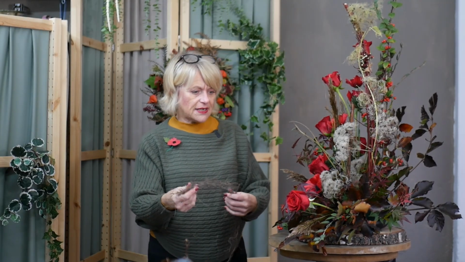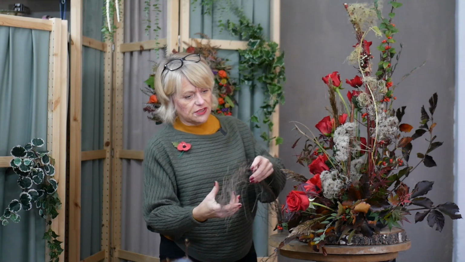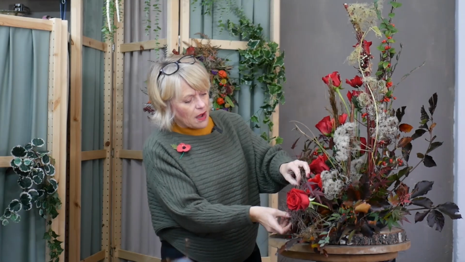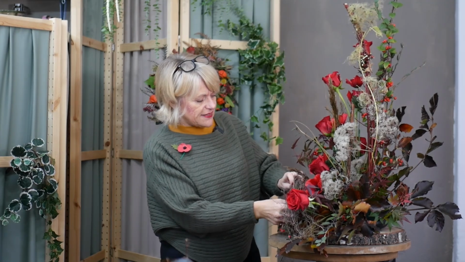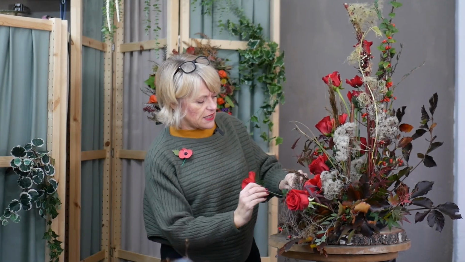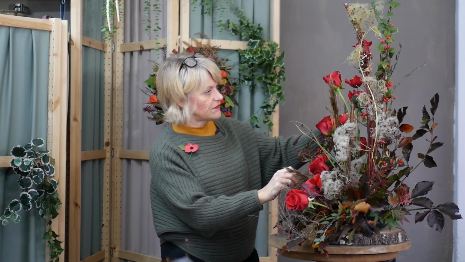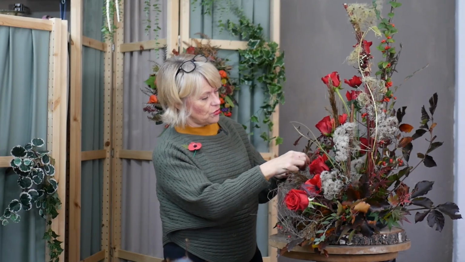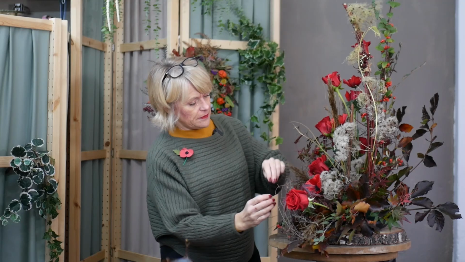And then my final piece of material that's going to go in, again, is to almost represent barricades, barbed wire, the harshness again of the fields. I'm going to add in some of this vine, which is going to really connect all of the elements together.